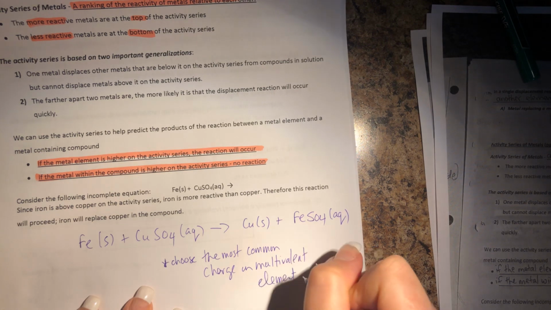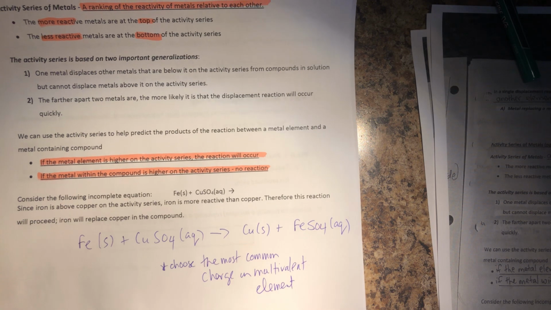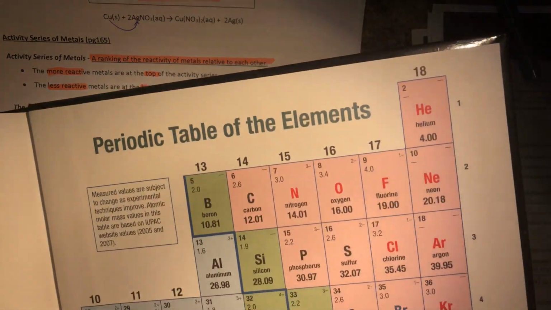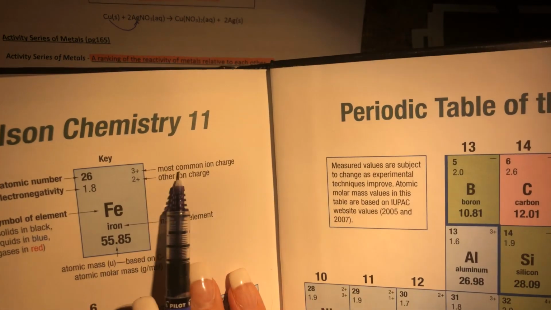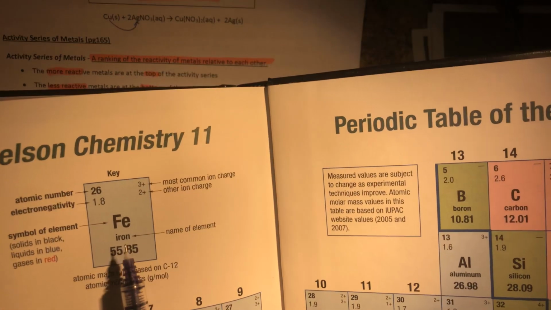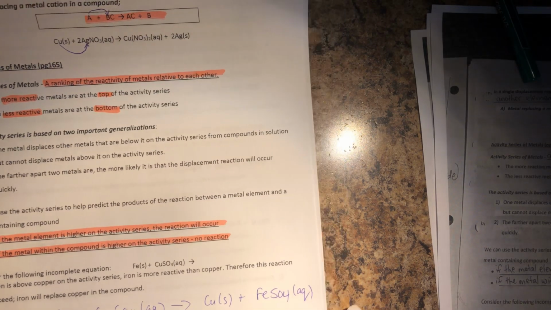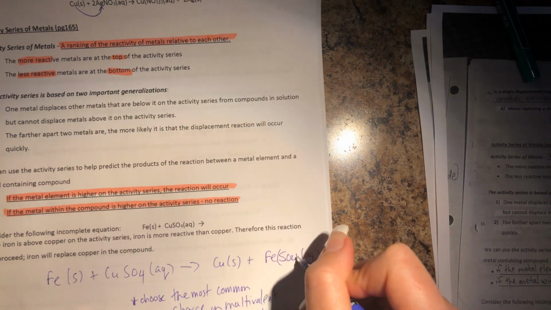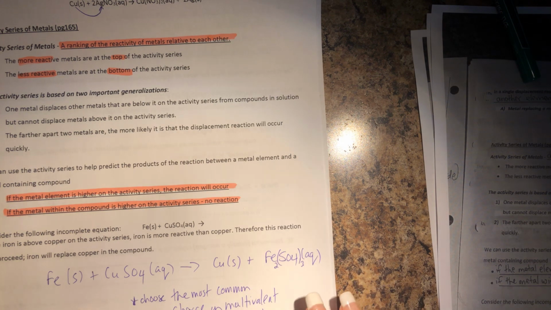And how do we know which one that is? Well, we look to our periodic table for the most common charge. In our periodic table it says the most common charge is the one that's higher up. For iron, which happens to be the example here, it is 3. So we'll use that as the charge for iron. If iron's charge is 3, that means we need a bracket around sulfate, and sulfate has a charge of 2. So that would be our compound, okay?